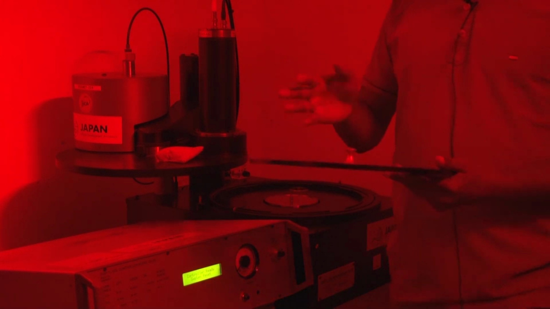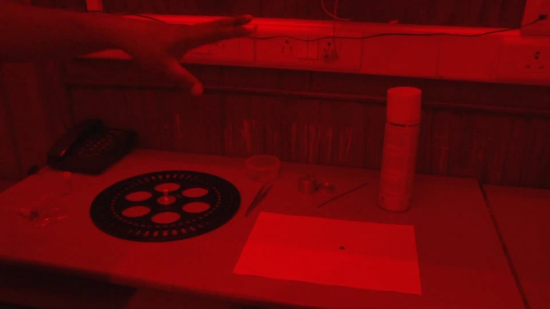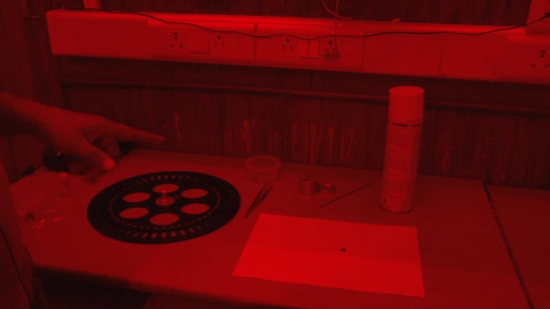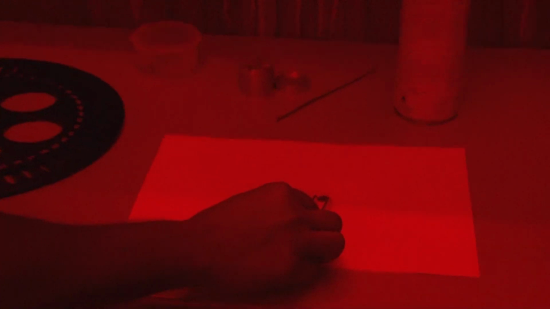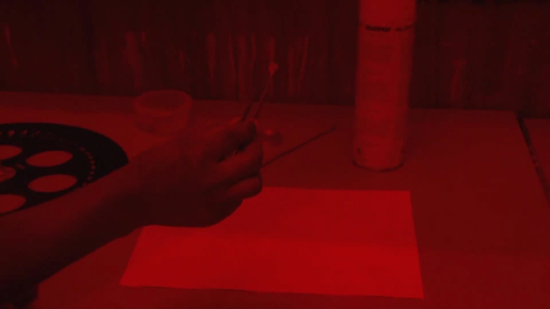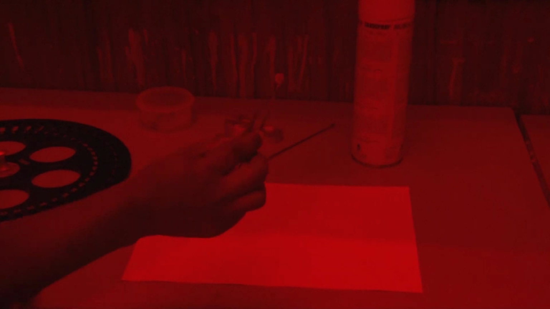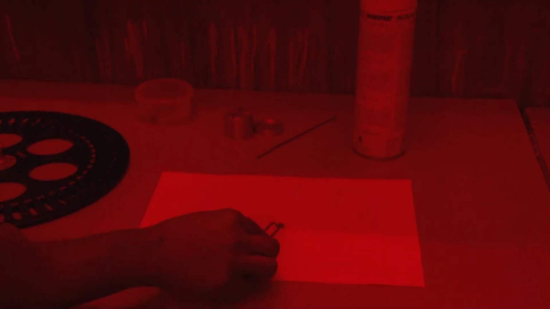First you have to take out the carousel. This is the setup for the aliquot preparation. Here you can see this is the stainless steel disc, and the diameter of this disc is 9.7 mm.